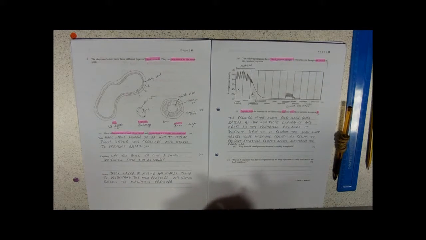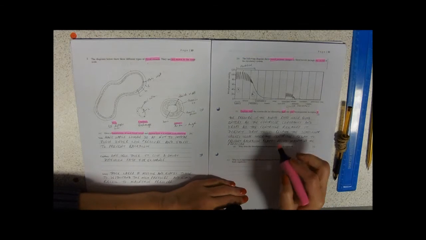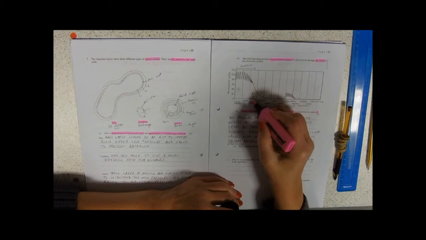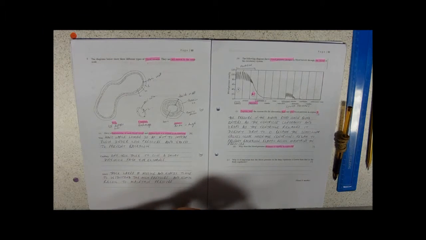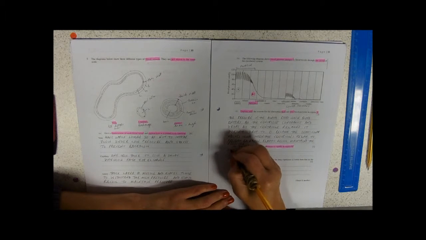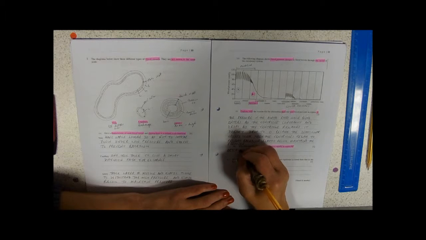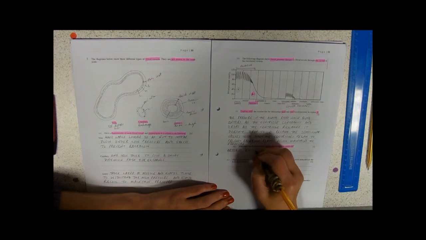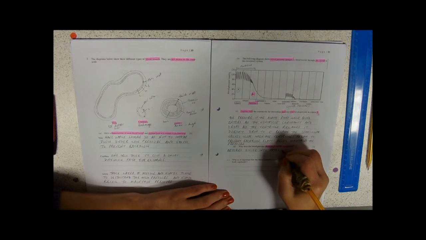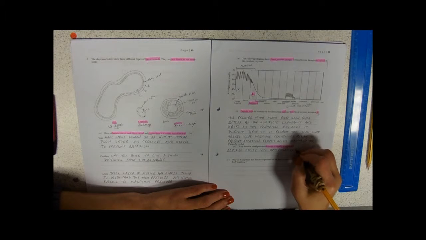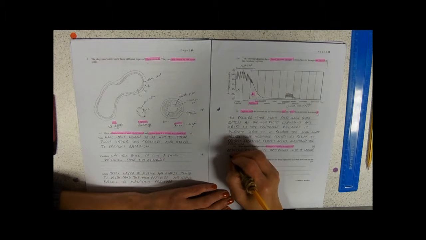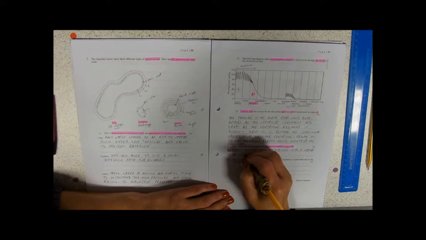So, why does the blood pressure decrease rapidly in region B? So here we're going from arteries to arterioles, region B. So this is just the idea that we're spreading that blood out. So arteries divide into arterioles with a larger total cross-sectional area.